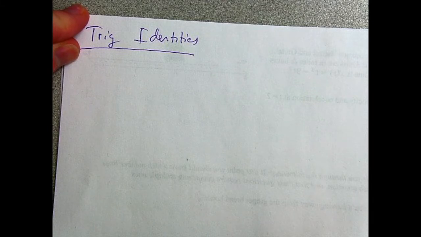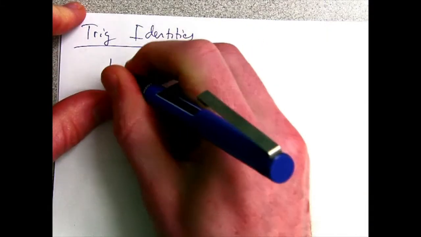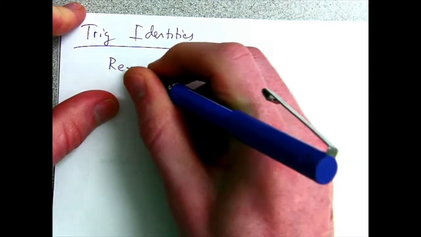So let's begin by reviewing the identities which you hopefully discovered and derived on your own with the worksheet yesterday. But if you didn't, here's what they are. We sort of have three groups.